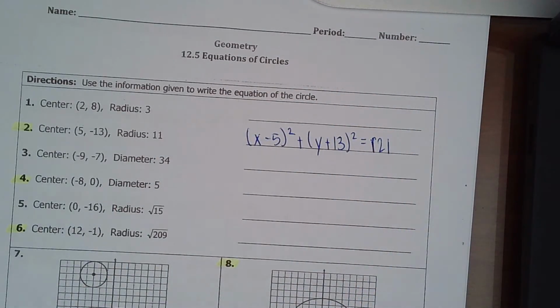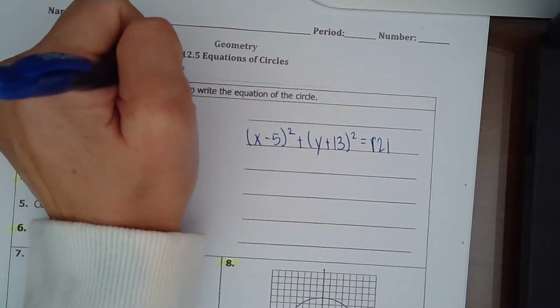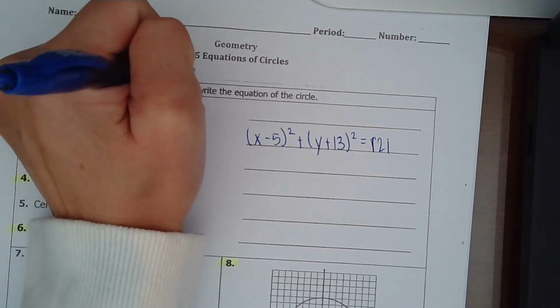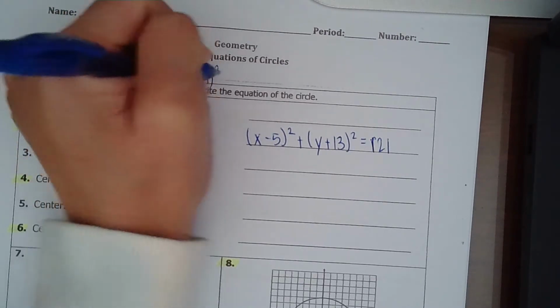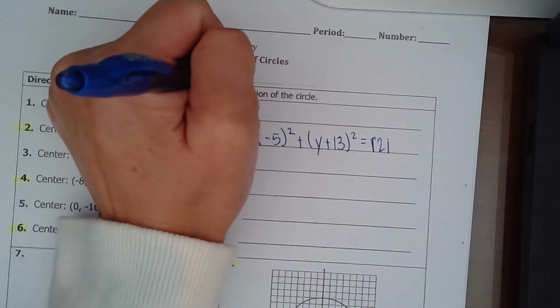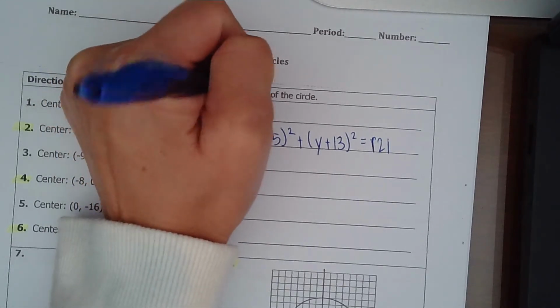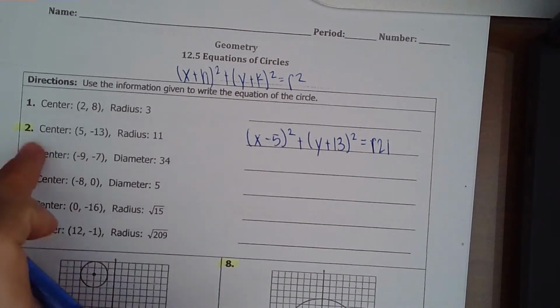Right, if you're a little perplexed, that's because you might not have been there for the equation of a circle, which is (x + h) squared plus (y + k) squared equals your radius squared. And that's what I'm using. So I'm doing all the evens.